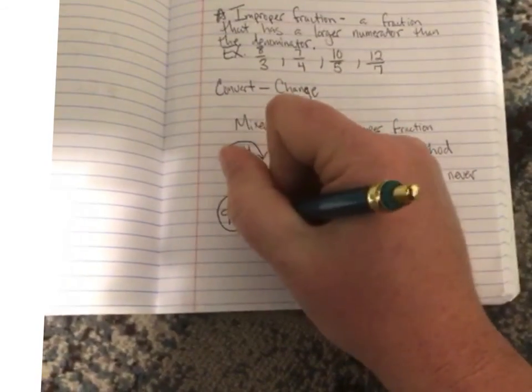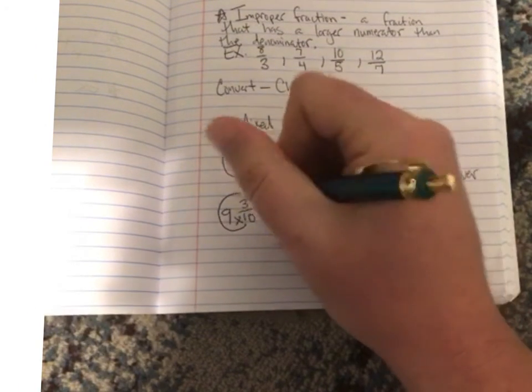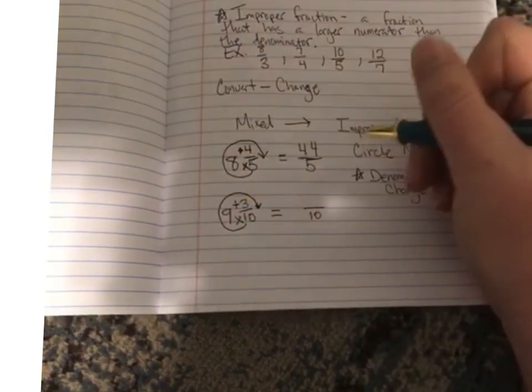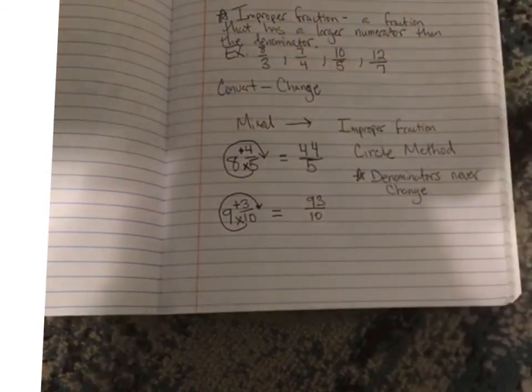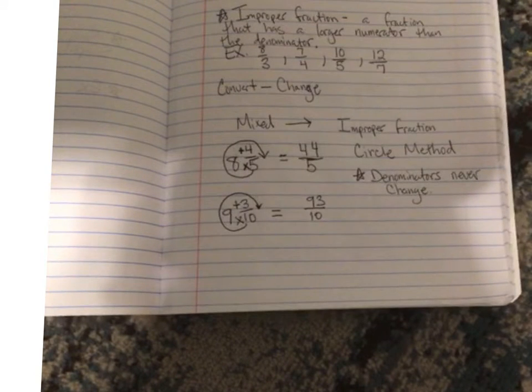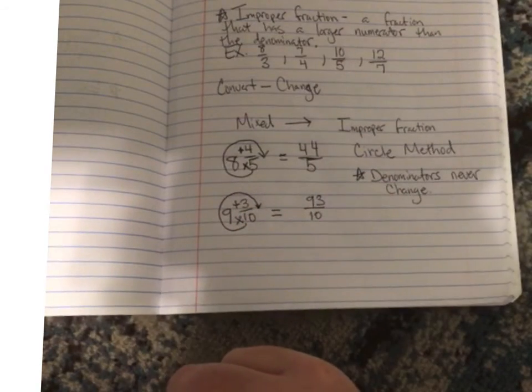So I'm going to do 9 times 10, or I'm going to start here at the 10. 10 times 9, I should say, is going to give me 90 plus 3. Well, 90 plus 3 is 93. There's my numerator. 93 tenths. That's it. That's all you got to do. All right, let's look at one more.